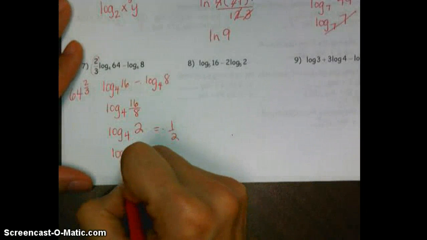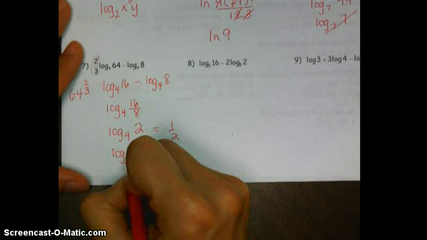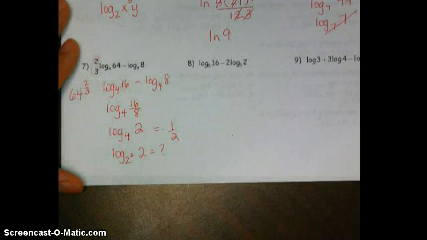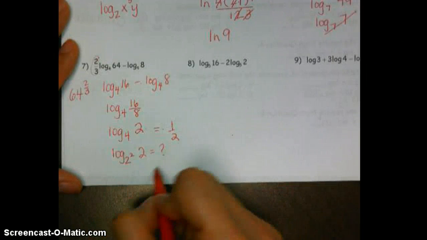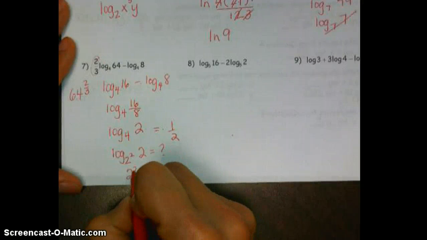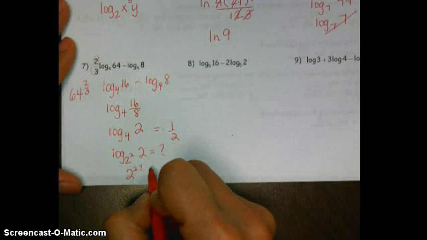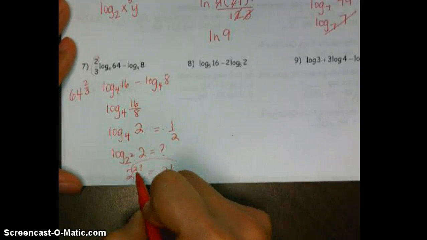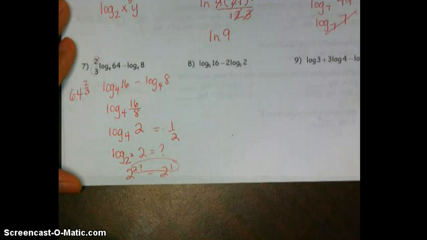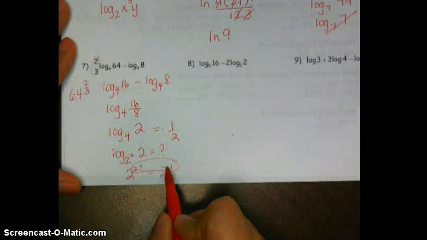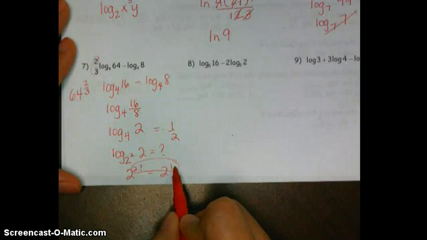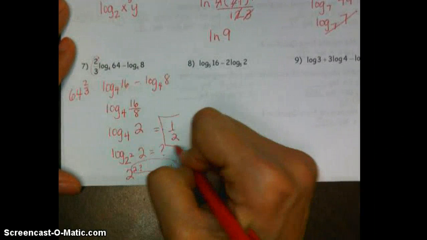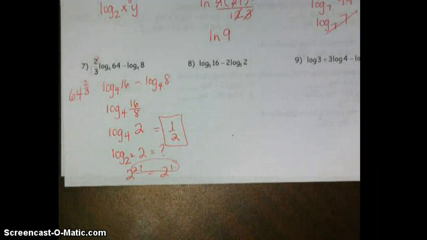Another way to look at it is to go ahead and change the base like we were talking about. So you could do log base 2 squared of the argument 2 equals question mark. When you rewrite this in exponential form, it's 2 squared to the question mark equals 2 to the first. Since my bases are the same, my powers must be the same. So what does question mark have to be so that I can have 1 as an answer? Question mark has to be 1/2. So when you simplify this, my final answer is 1/2.